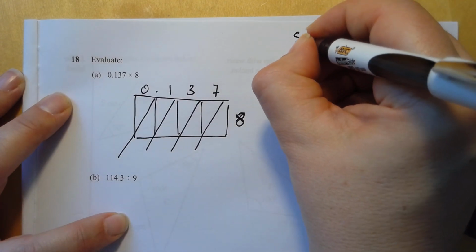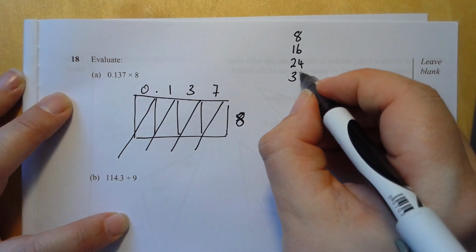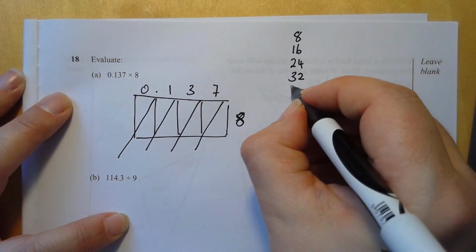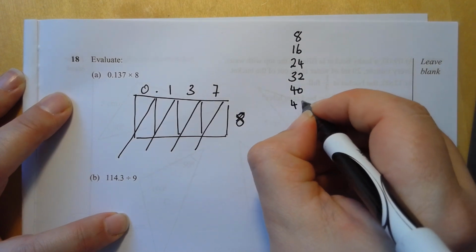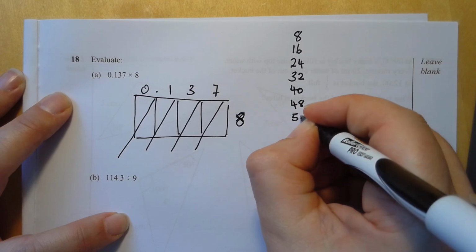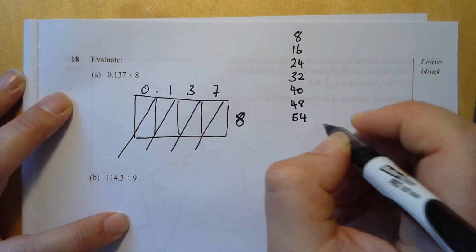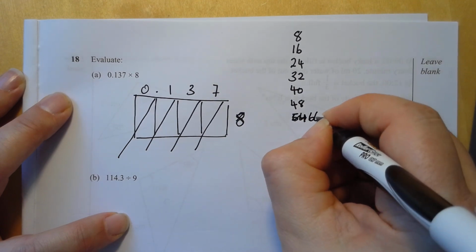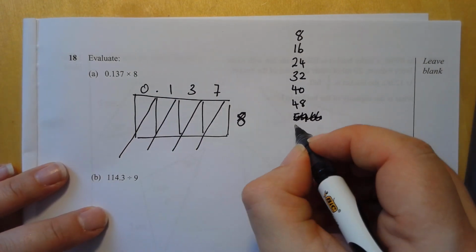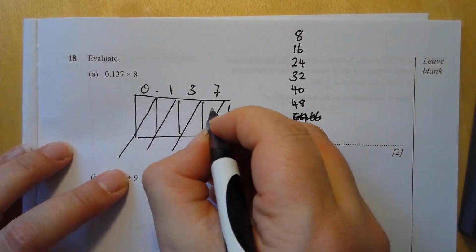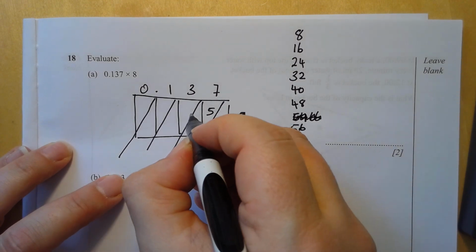So 8, 16, 24, 32, 40, 48, 56. I just have a mental block around 7 multiplied by 8 for some reason. 56.